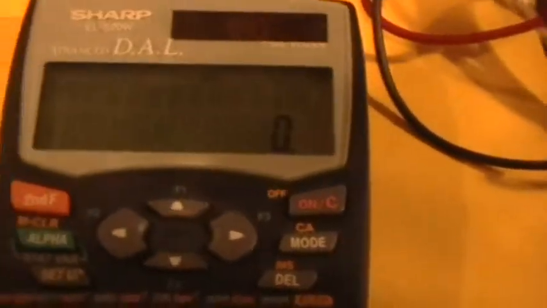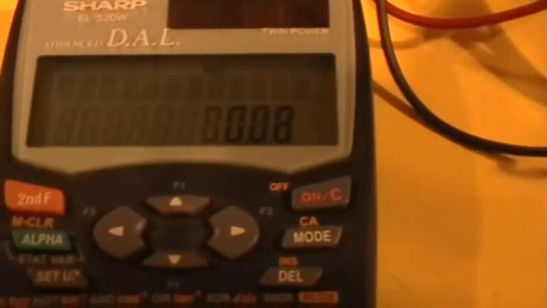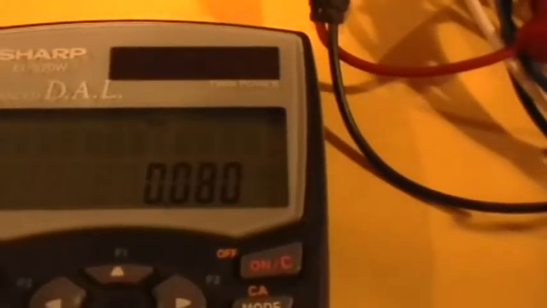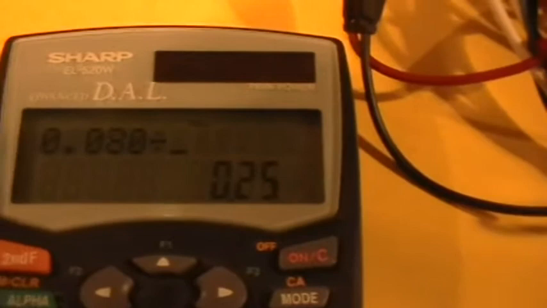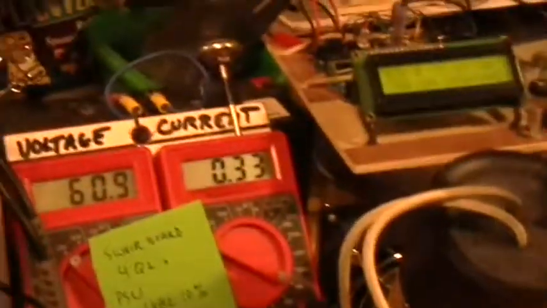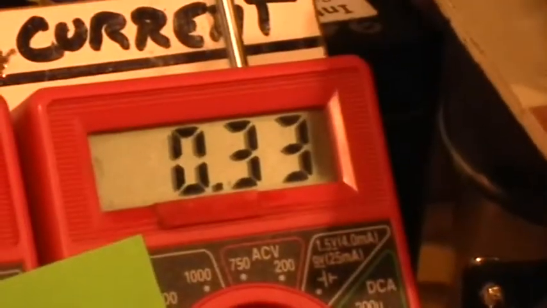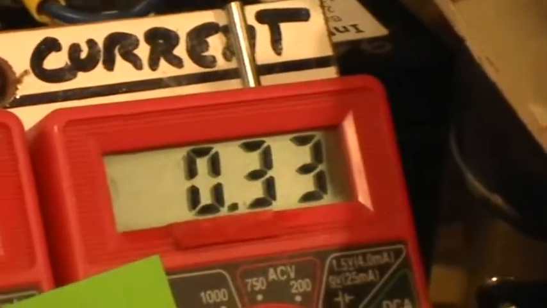Okay, so now let's go to the calculator. Alright, and what did we have? We have 80 millivolts divided by the current sense resistor, which is 0.25 ohms, and that gives us 320 milliamps, against 330 to 340 milliamps.